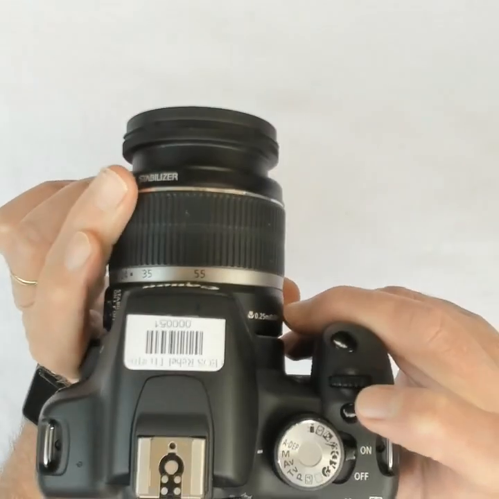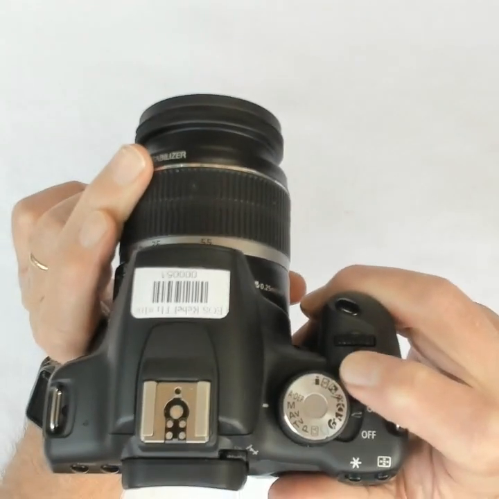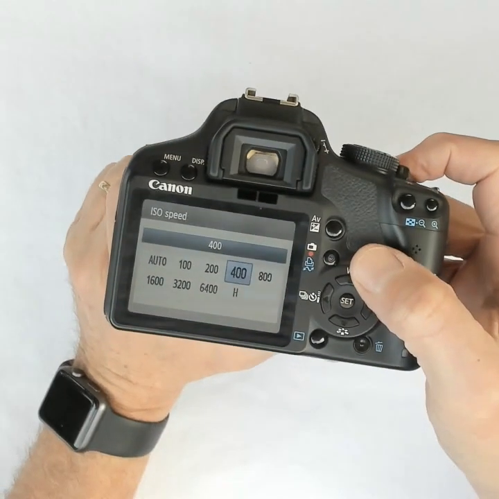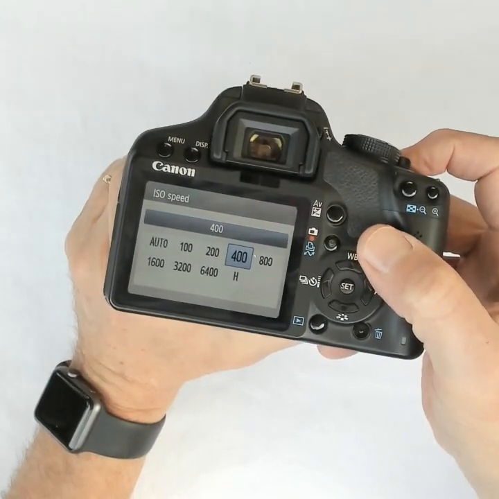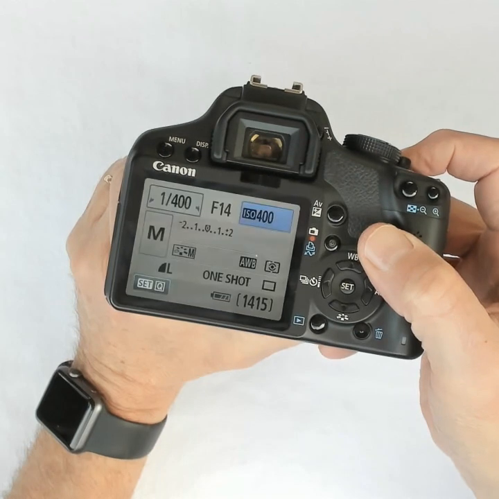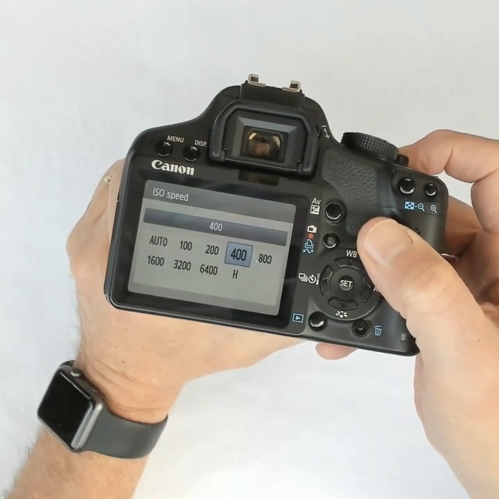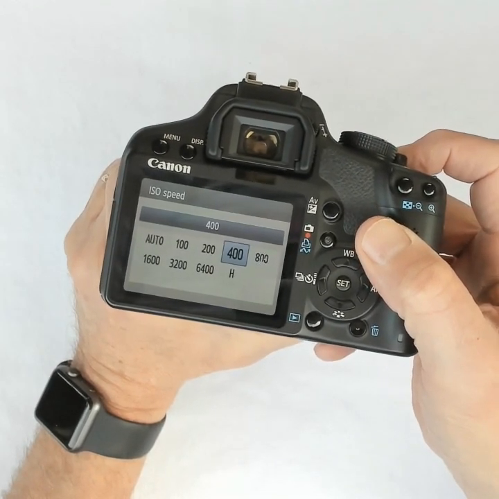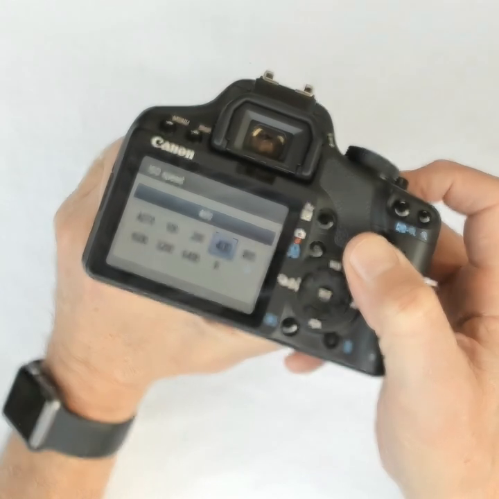If we press the ISO button on the top of the camera, we are now able to choose ISO, which is your chip sensitivity. It's set at 400, which is where it should be set for the scope of this course.